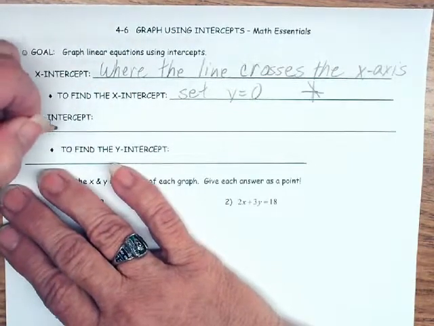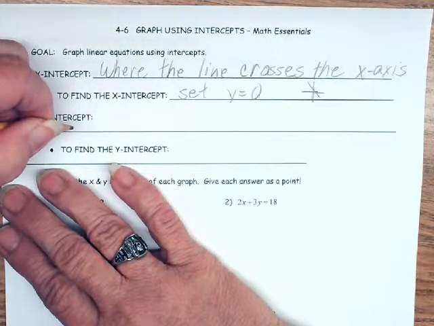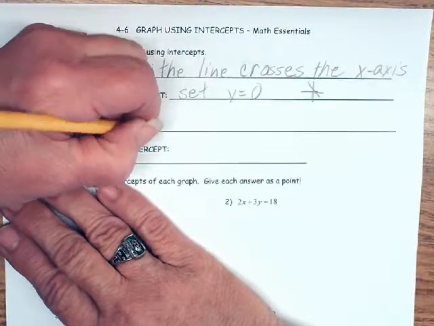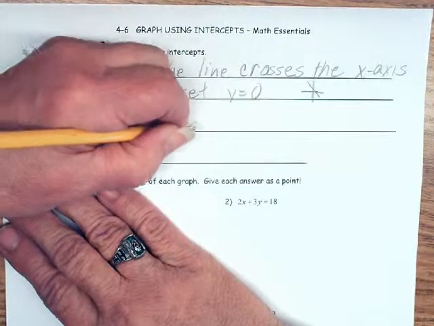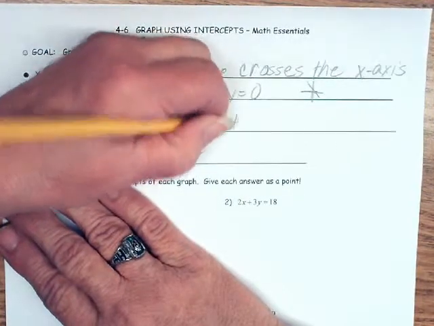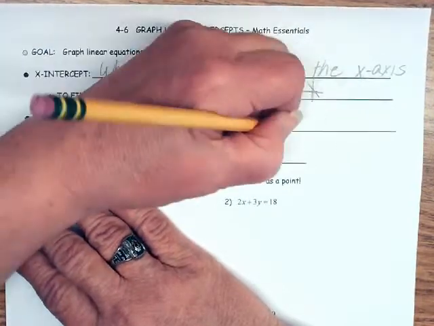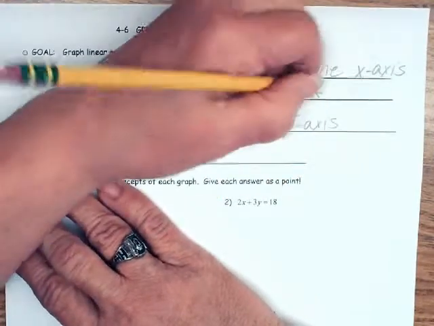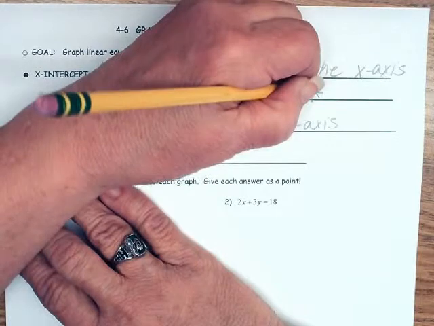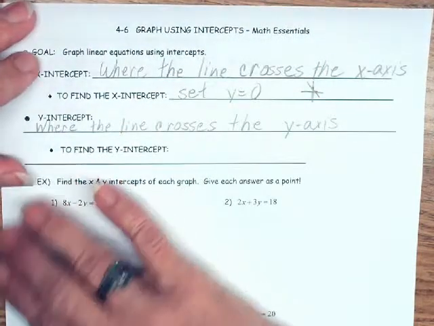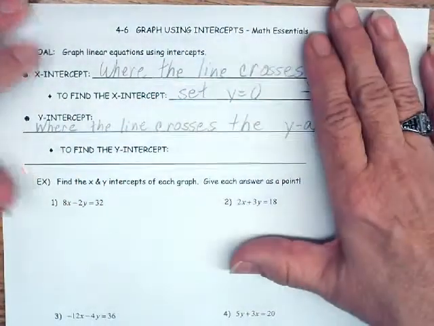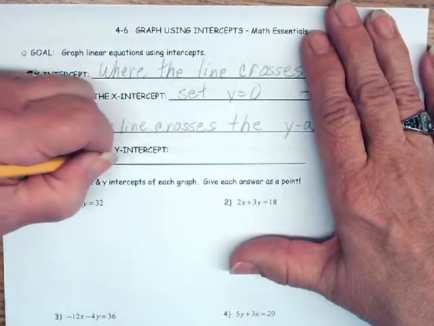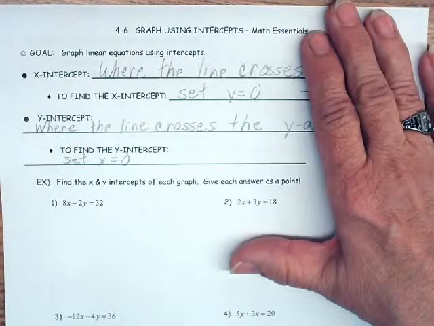The y-intercept is where the line crosses the y-axis. So in our example up here, it would be right here where it crosses the y-axis. So to find the y-intercept, we set x to 0.